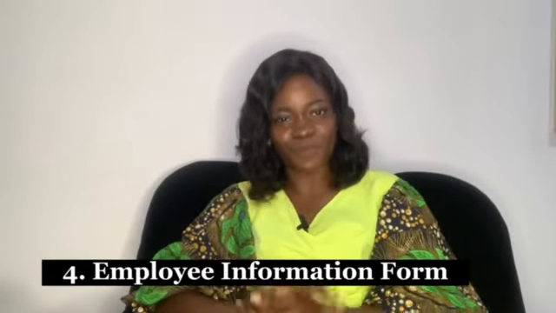Okay, so let's move to the next form. The next form is the employee information form. This is quite similar to the job application form, but it's different. The job application form is for people who want to be a part of your business. The employee information form is for people who are already a part of your business. It's like you're adopting somebody into your family, and you're like, I want to get to know you. You're already part of the family.